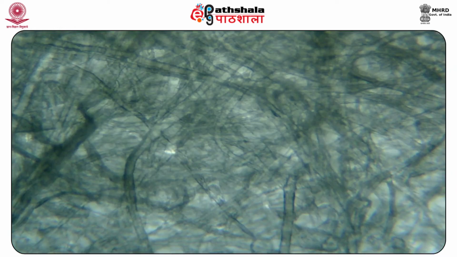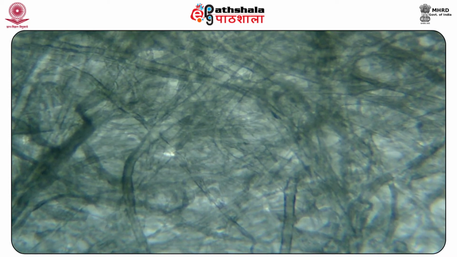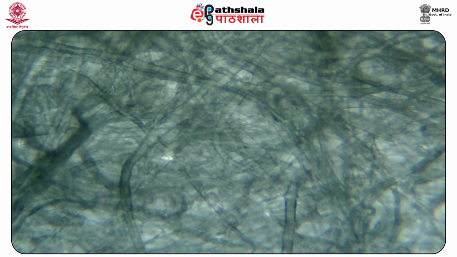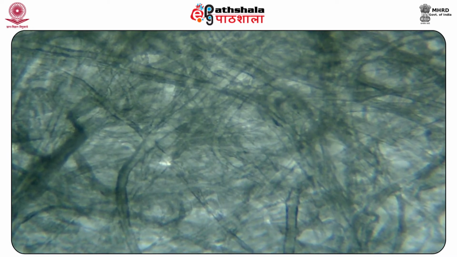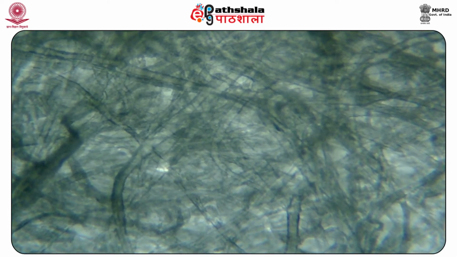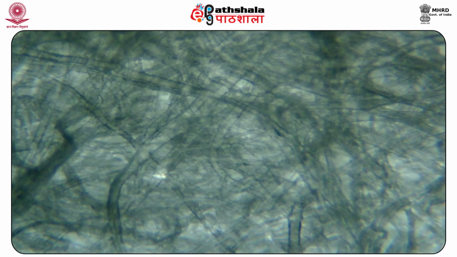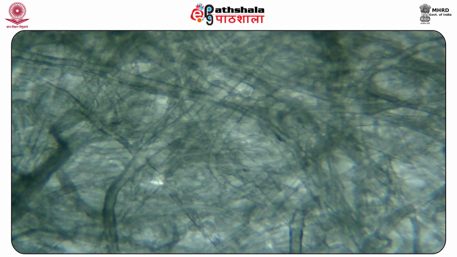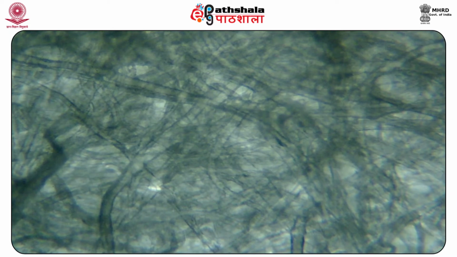Next is microscopic examination. The ratio of fibers and the distribution of these fibers throughout the paper is the same in the papers of the same batch. From microscopic study of paper, we can also know about the structure of fibers present in the paper. Next is the character of paper. It can be determined by the degree of beating and the study of the amount of the fibers.